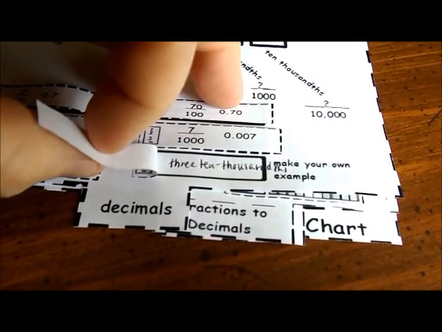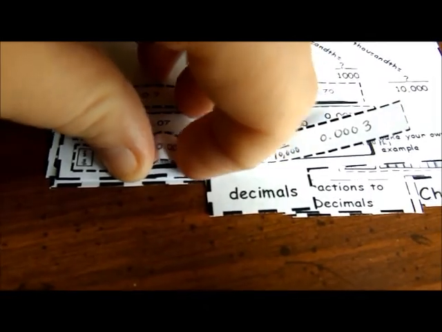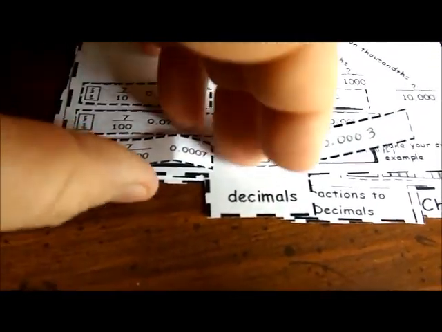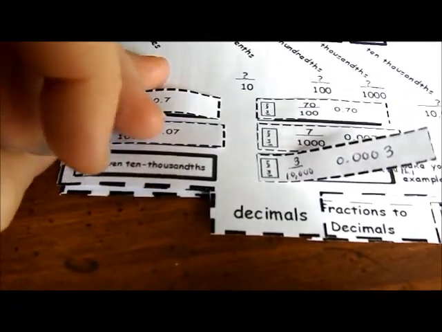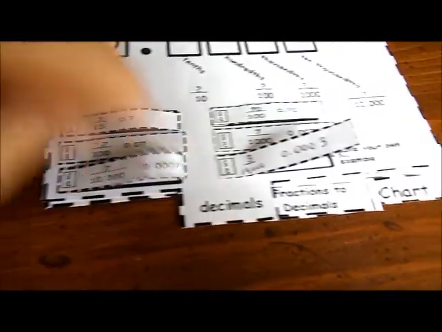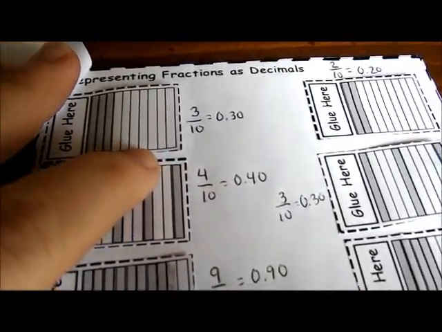Here's an example the students have to make themselves. They can pick anything they want to make and make it there. Okay, here's another thing where there's fractions and decimals, and you're relating that, and you also see the words. So it's a really good way to help students have a notes flipbook to show that.